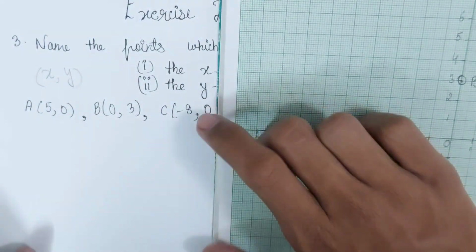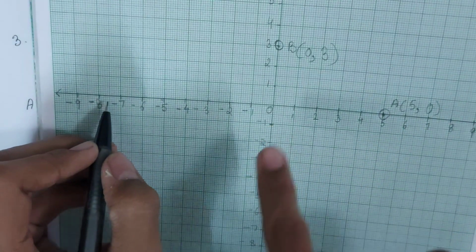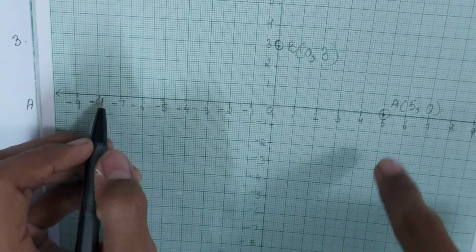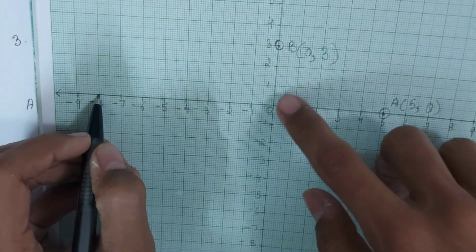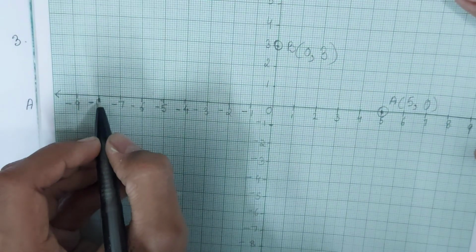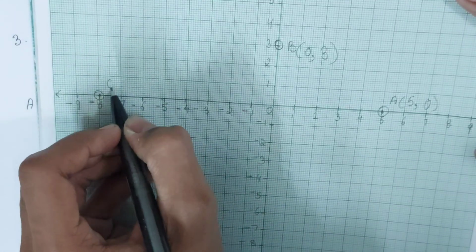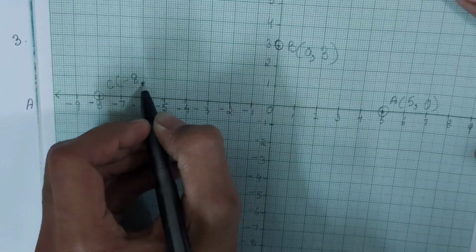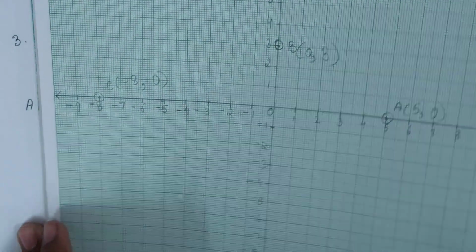C is minus 8, 0. Now look on the x-axis, you have minus 8, y-axis again it is 0. So you will follow the same thing you did with point A. Minus 8 on the x-axis, y is 0. So you don't need to do anything else, just mark this point here. This is your C, which is minus 8, 0. Okay, so like this it's done.